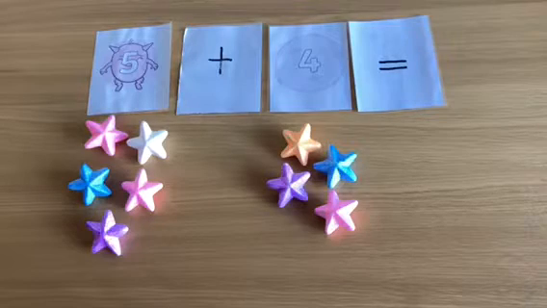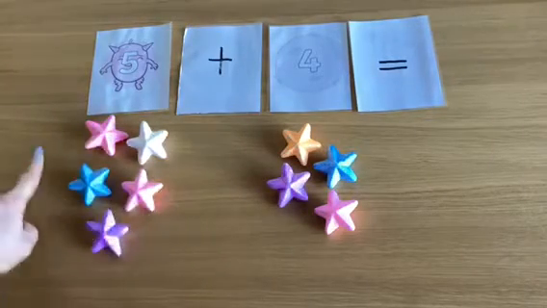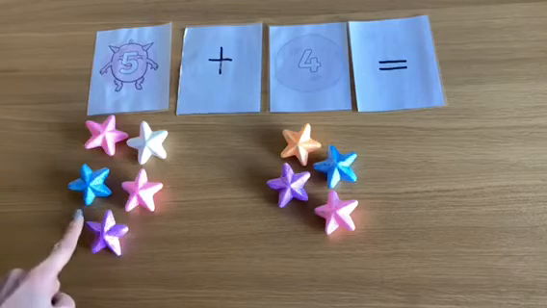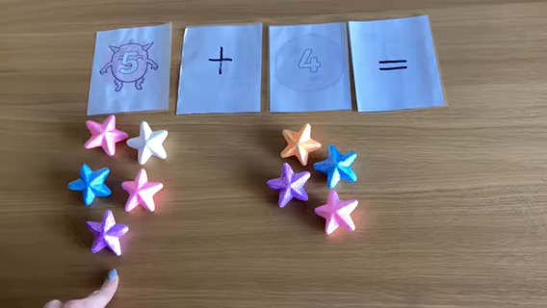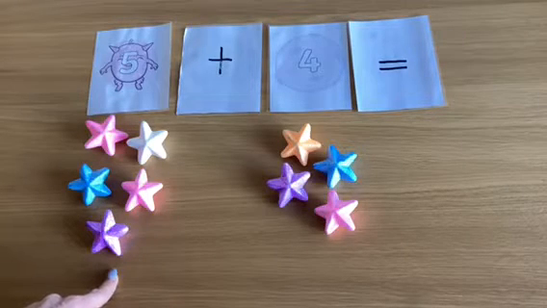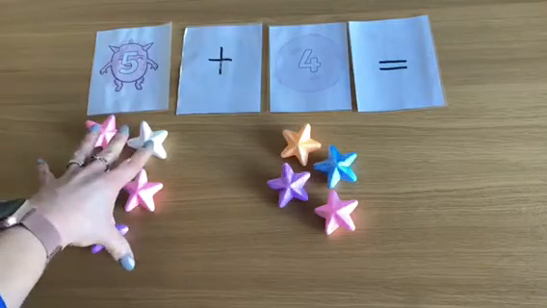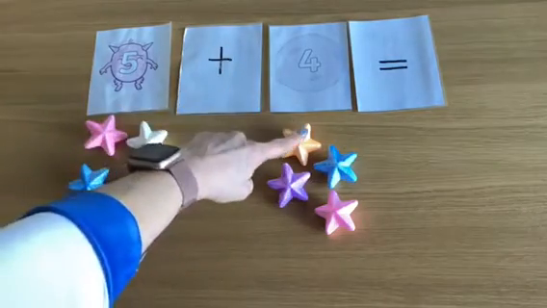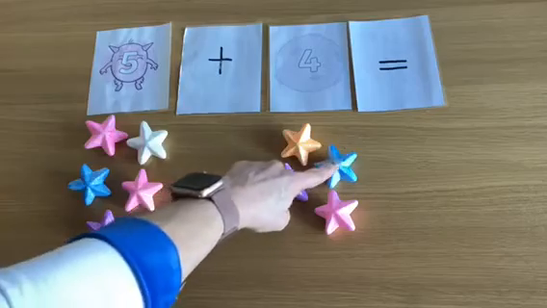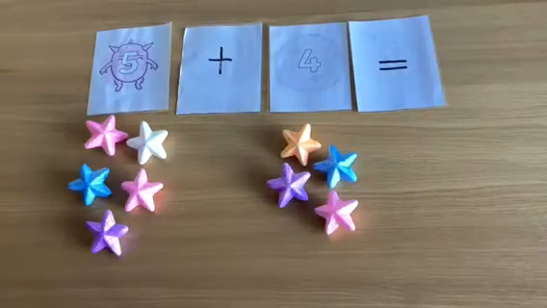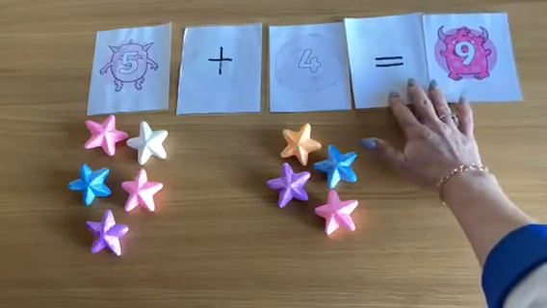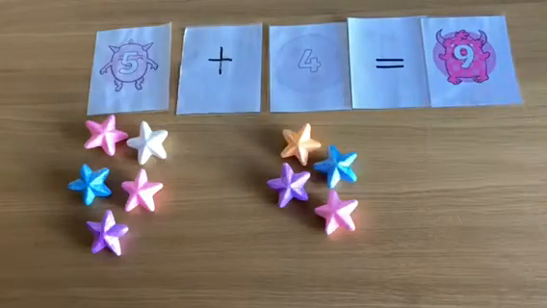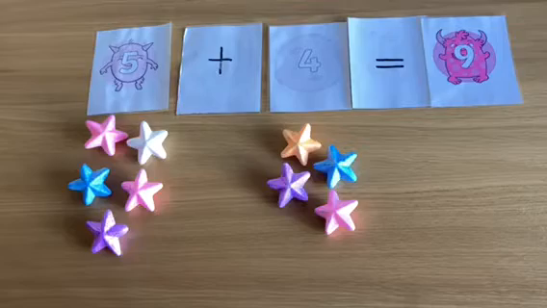Remember the skill we looked at yesterday? We know there are 5 here, so we don't need to go back to 1 to count. Let's count on from 5. If you'd like to count all of the stars though first, that is absolutely fine. So we know we have 5 here. Let's keep going. 6, 7, 8, 9. Our final answer is 9. Let's put our number 9 just there. Well done if you got that one.